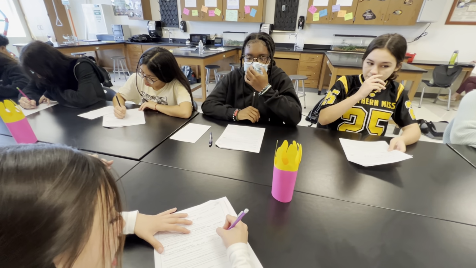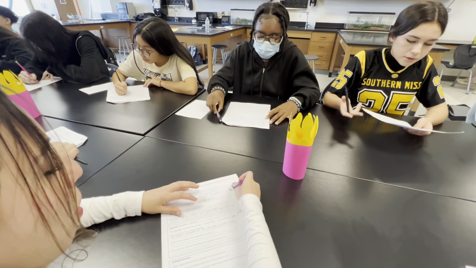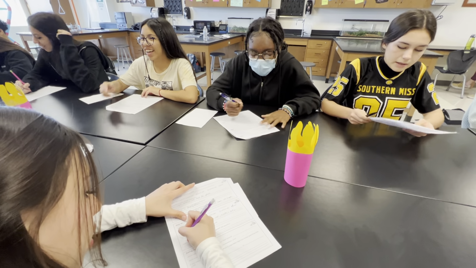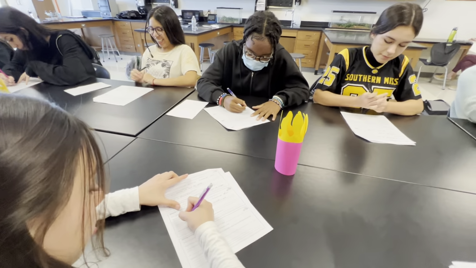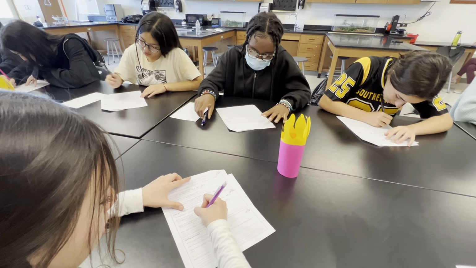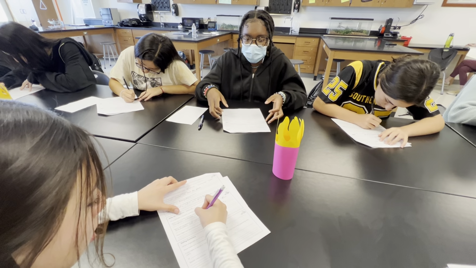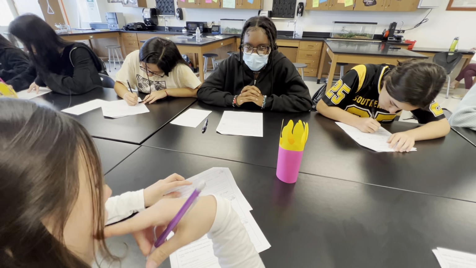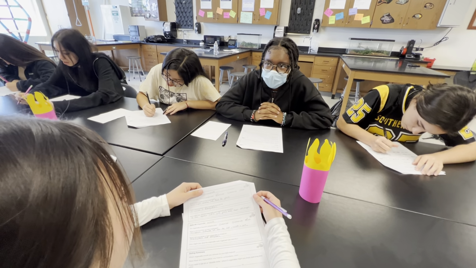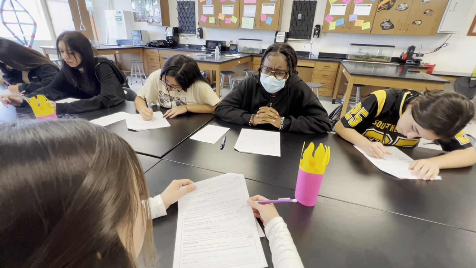What processes are you involved in? Cell division. What process are you involved in? Endocytosis and exocytosis. Okay, what's the process? Are you plants and animals? Mitosis, meiotic division, and metaphase. I think that's pretty important. What was the second one? The process. Meiotic division, and then metaphase. See, those are pretty important.